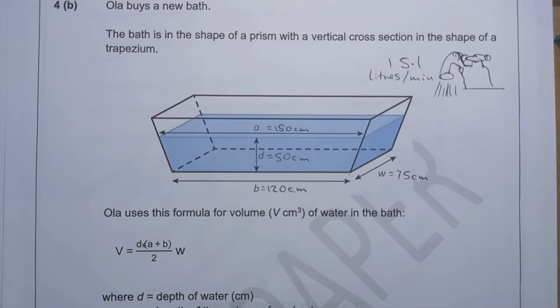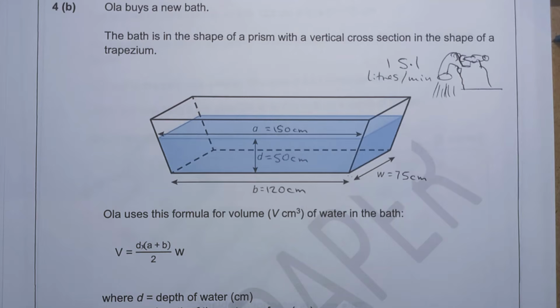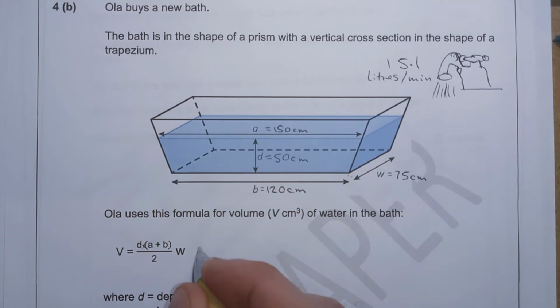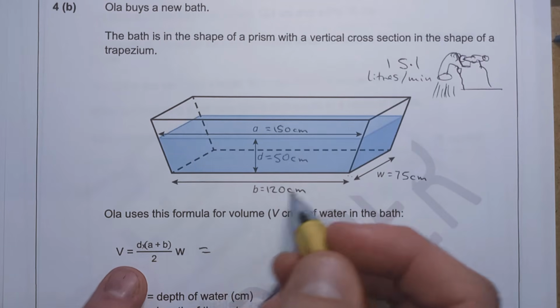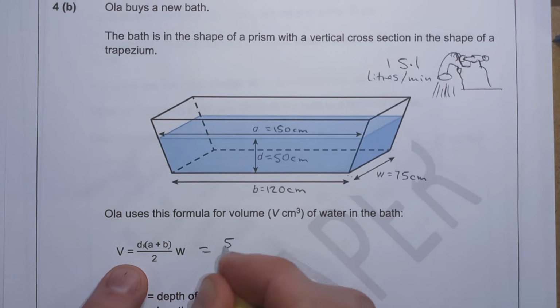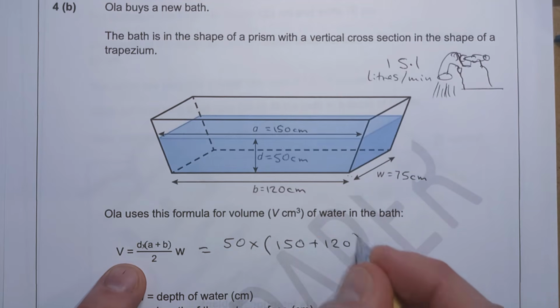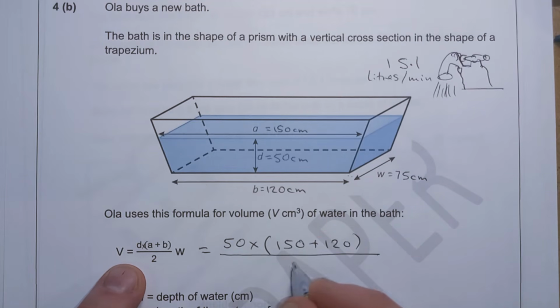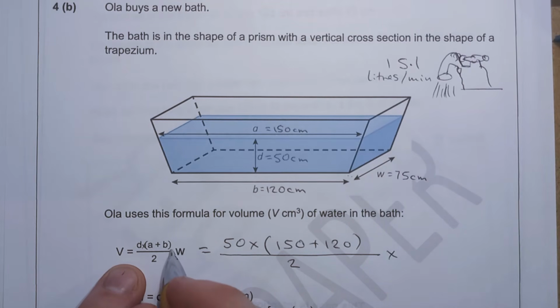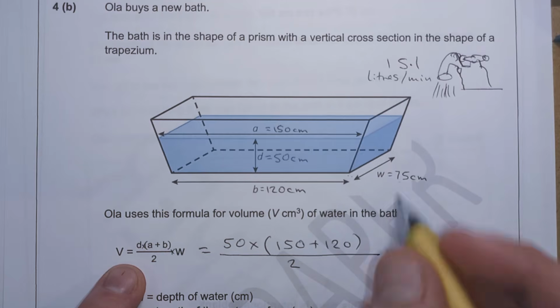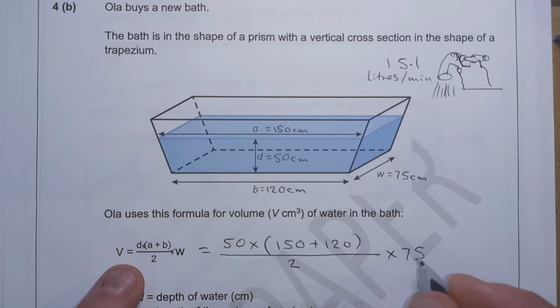Okay, so now we can go back to this because we've got all our measurements written on. We've got our formula. So let's just put it in. D is 50, so it's going to be 50 times. Then we need A plus B. Well, A is 150 plus B, which is 120. And all of that is divided by 2. And then because W is just at the end, again, we've got an invisible multiplier there. And the W is 75.